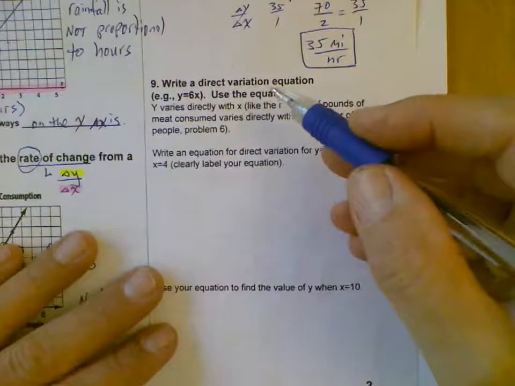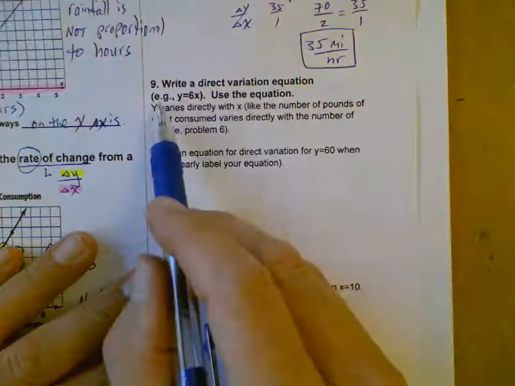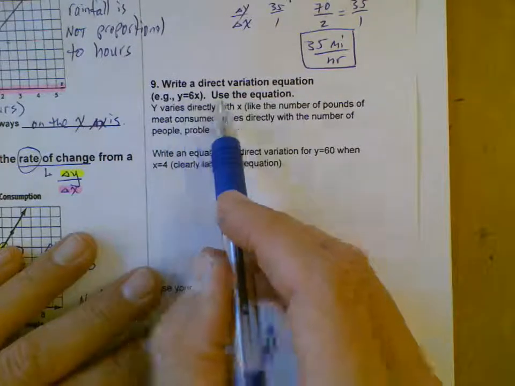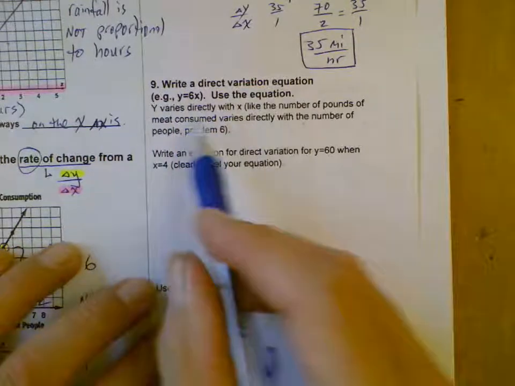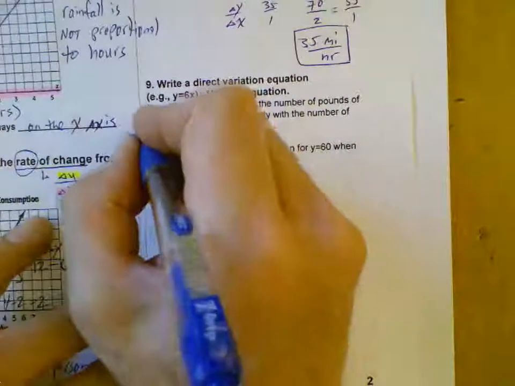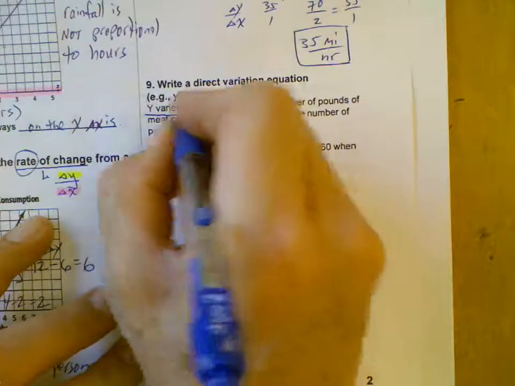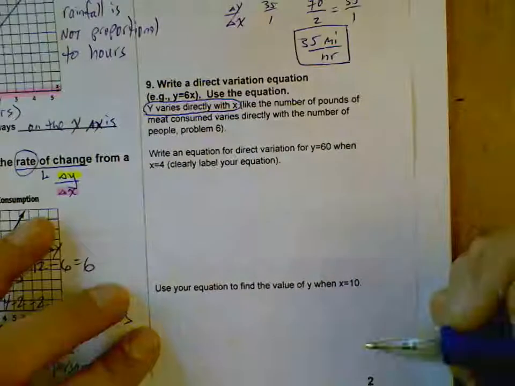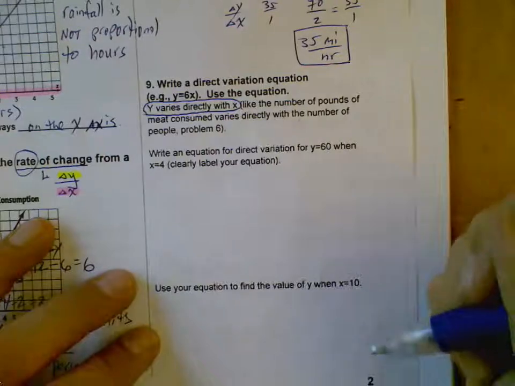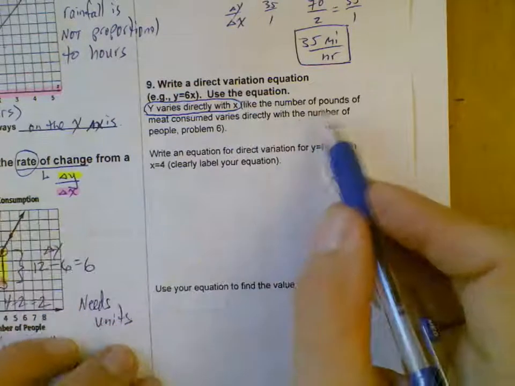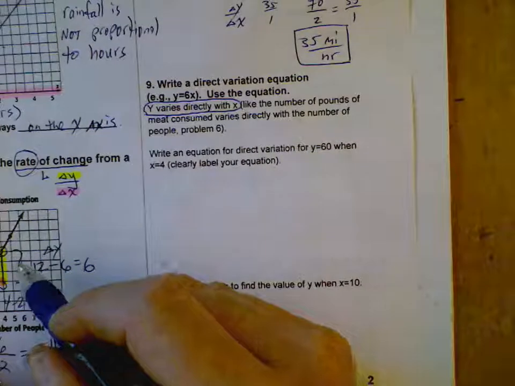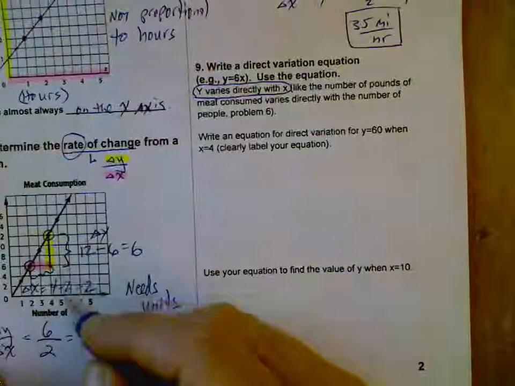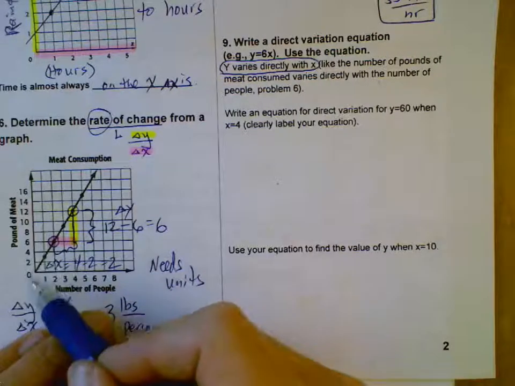Write a direct variation equation, and I gave an example, y equals 6x. Use the equation. So I'm going to do two things. I'm going to write an equation, and then I'm going to use it. Y varies directly with x. Remember, this right here is code for direct variation. Like the number of pounds of meat consumed varies directly with the number of people, just like in problem 6. Right? That varies directly. Notice it's also proportional, right? Because it goes to the origin, it's a straight line.